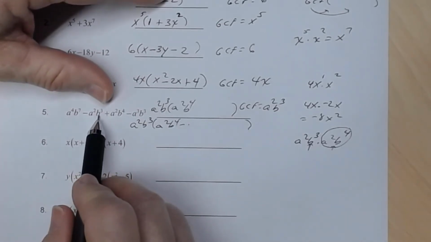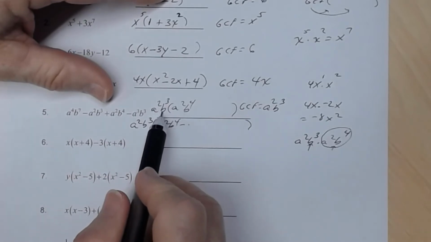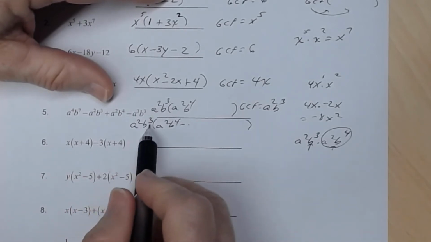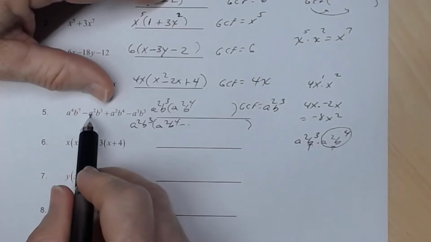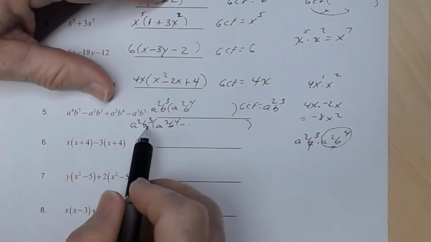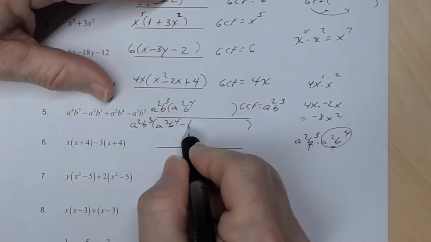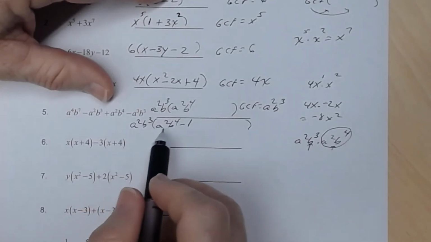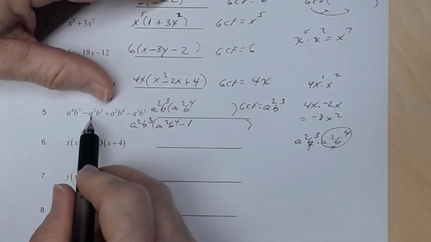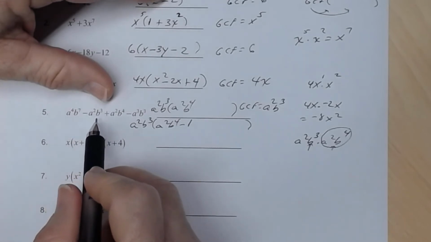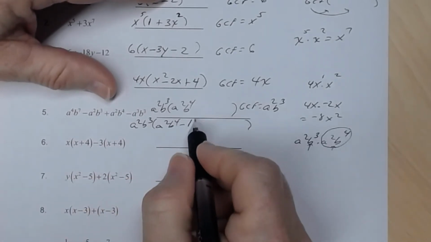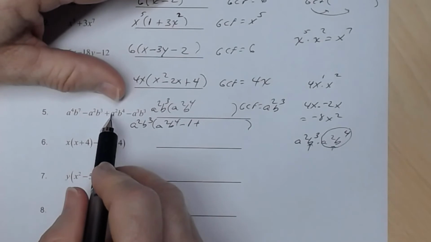I start out with b cubed. I factor out a b cubed. So the question is, a squared b cubed times what will give you this? Now notice what your GCF is, this right here. So you need a 1 there, because a squared b cubed times a -1 is a negative a squared b cubed.